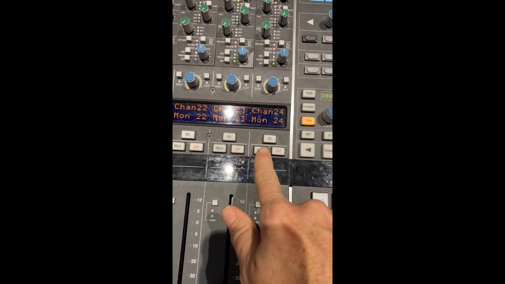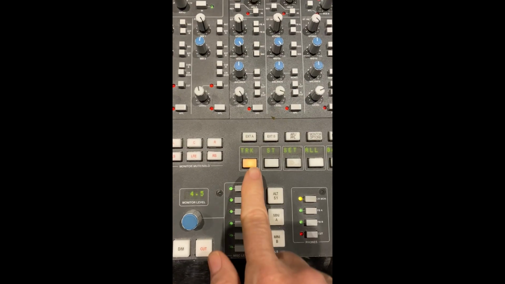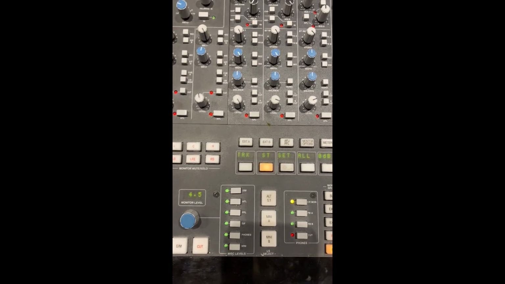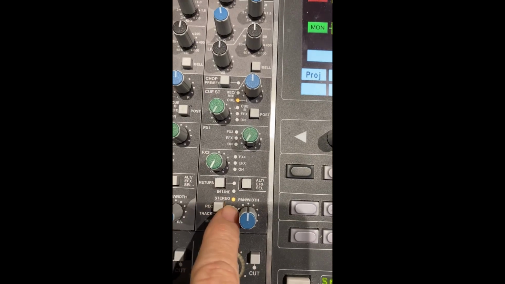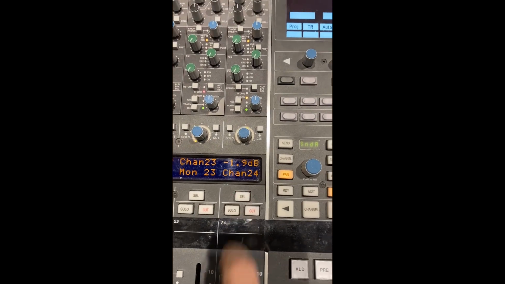I'm going to go ahead and select channel 24. You can see it's in tracking mode. I'm going to change that to stereo mode. Now you can see the stereo button is lit here for being in stereo mode. I'm going to go ahead and unselect that.